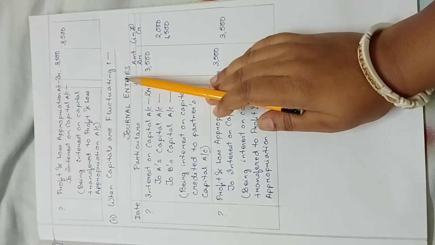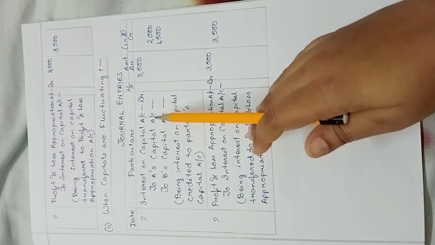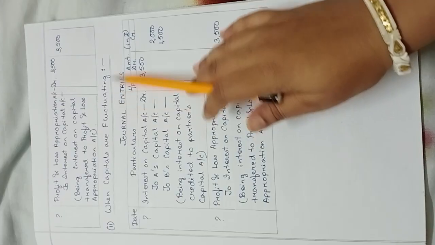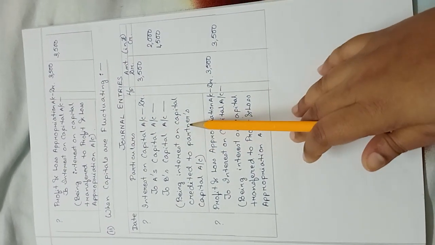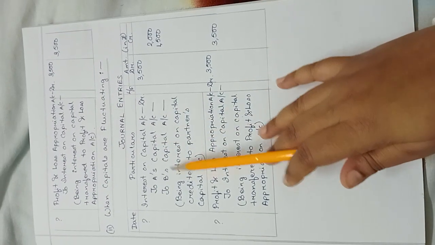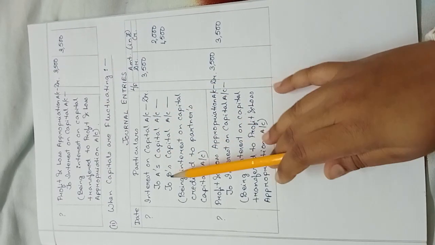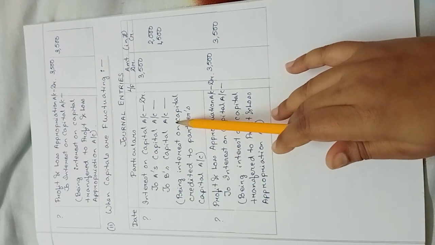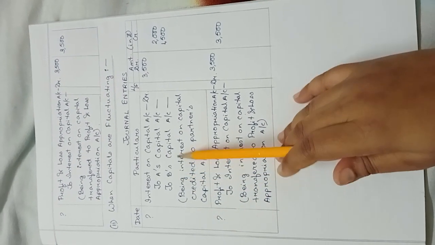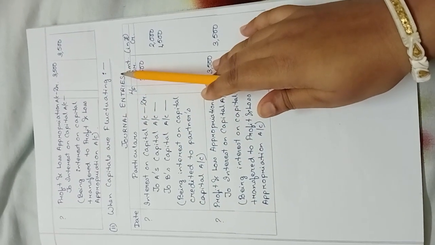And when capitals are fluctuating, the interest on capital is entered in the capital account. In case of fluctuating capital, there is only one account prepared, that is the capital account. So interest on capital is entered in the capital account itself. Interest on capital account debited to A's capital account and B's capital account. You can see the pro forma of the capital account when capitals are fluctuating.